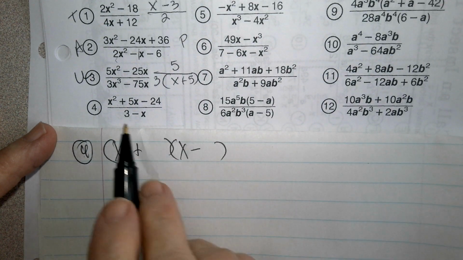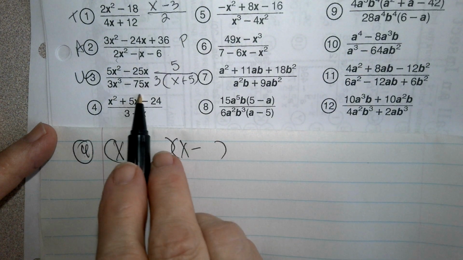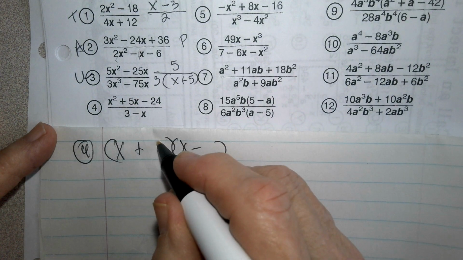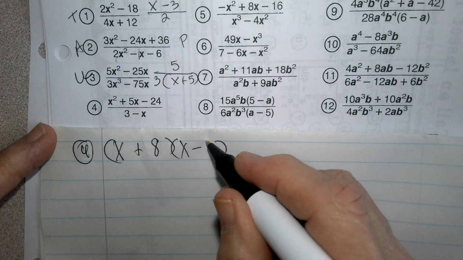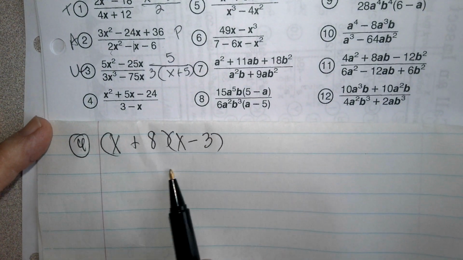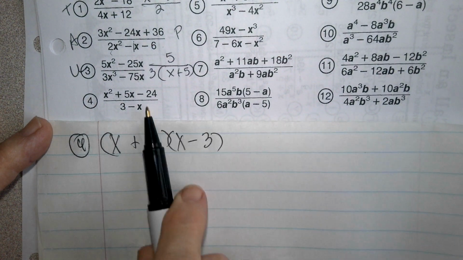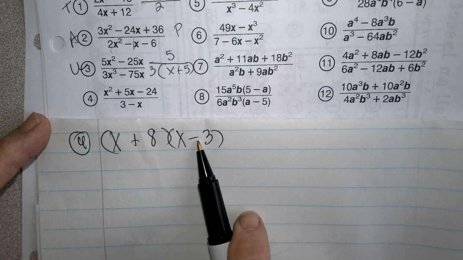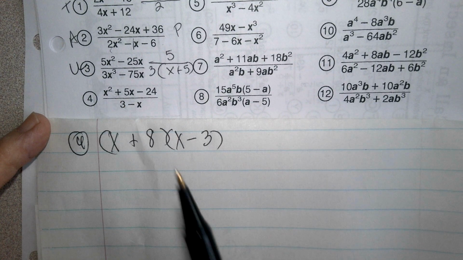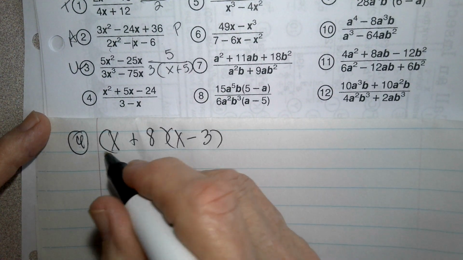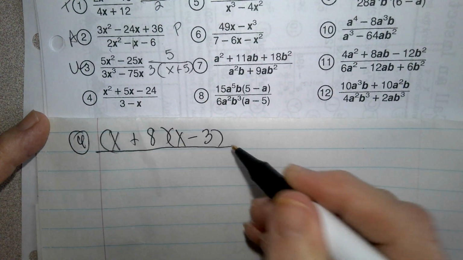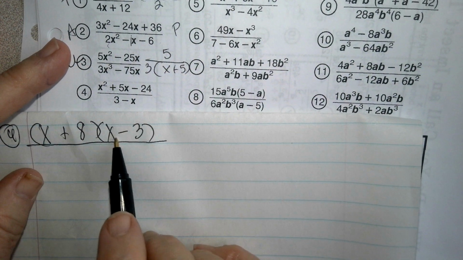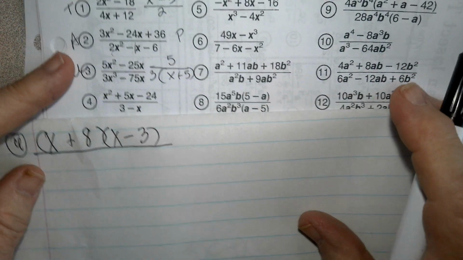There you go. And I need more positives, so the bigger number has got to go with the positive. So it's going to be plus 8 and minus 3. So positive 8 times negative 3 is negative 24. And the inside is positive 8 minus 3, and it comes to that positive 5x. And now, here's the problem. Before I write down that bottom number, do you see something that's wrong with this 3 minus x and this x minus 3? They're switched.